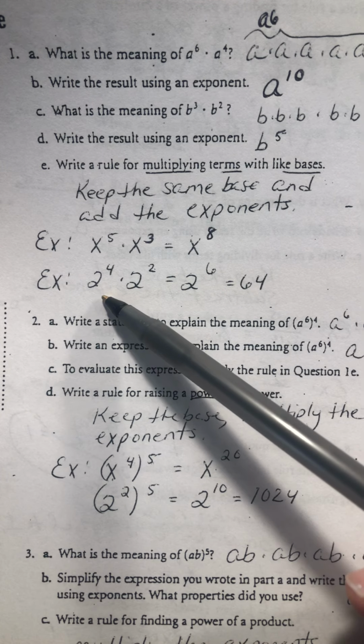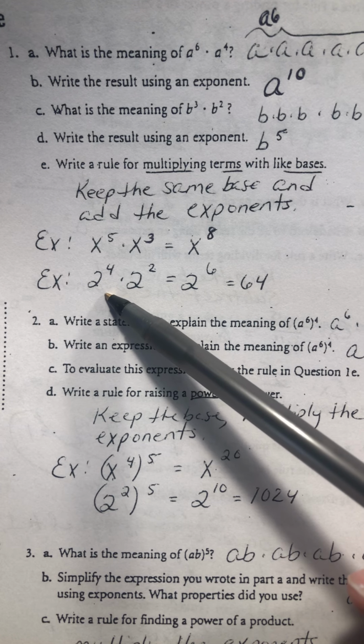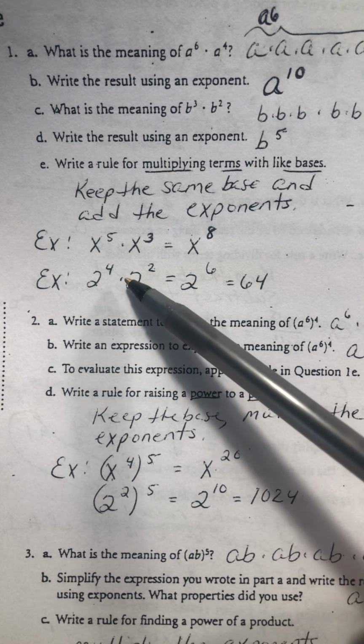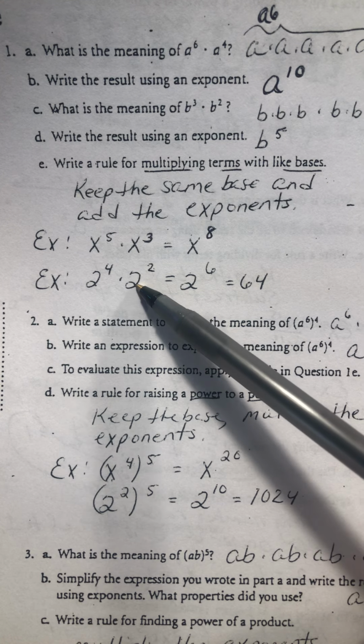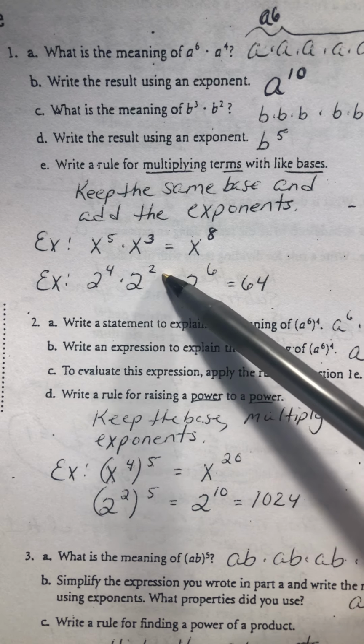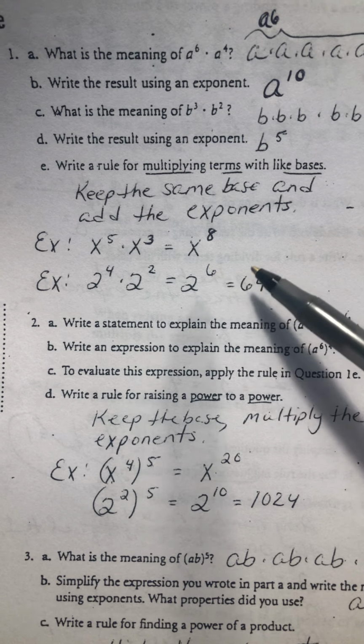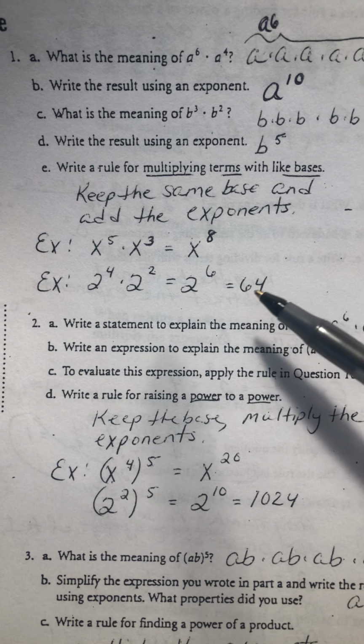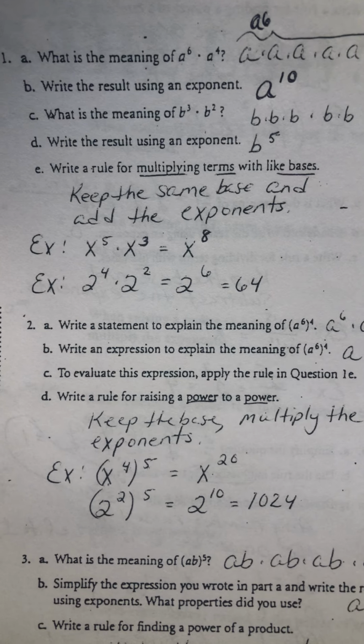And it's the same if our base is a number. So 2 to the 4th times 2 squared, we have the same base. So like bases, we keep the base, we add the exponents. 4 plus 2 is 6. And we can simplify that a little bit more. 2 to the 6th power is equal to 64.